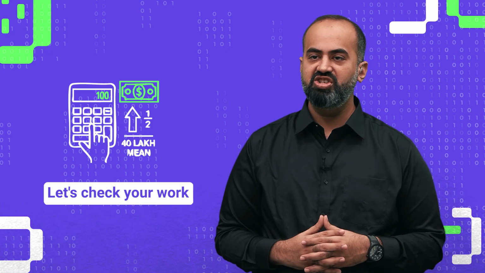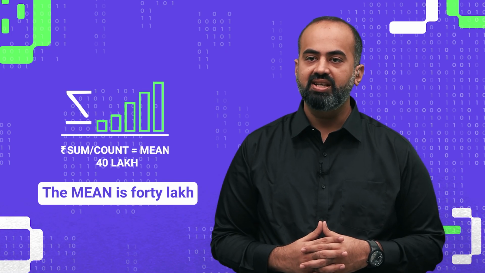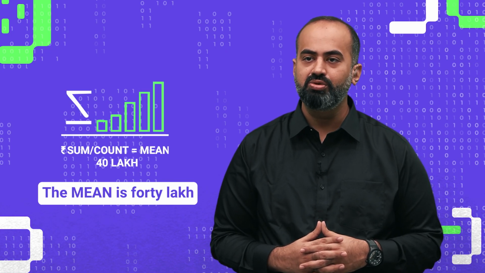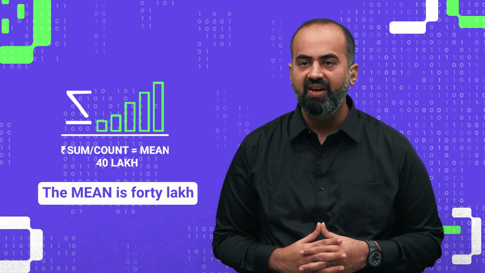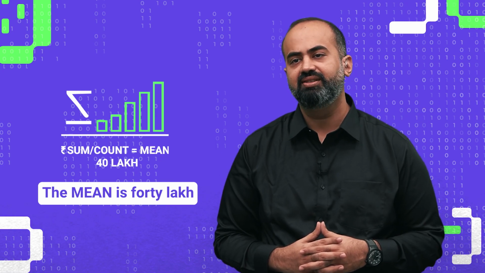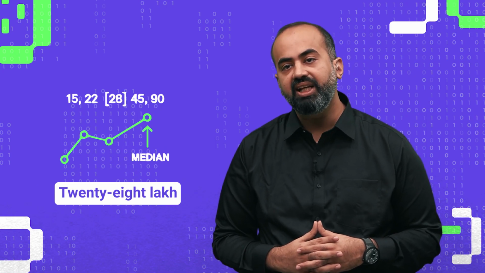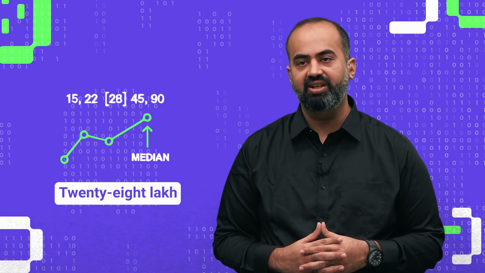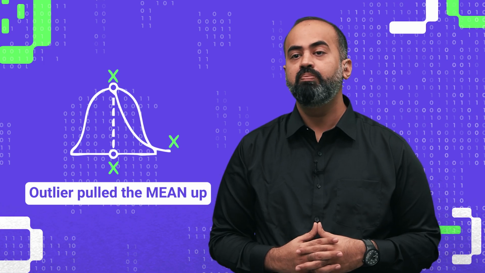Welcome back. Let's check your work. The sum of these 5 values is 2 crore rupees. Divide by 5 and you get 40 lakh. That's the mean. For the median, the values are already sorted. So the middle value is the third one, 28 lakh. Notice again, the mean is 40 lakh. The median is 28 lakh. The 90 lakh outlier pulled the mean up. You have just learned how to make numbers tell stories.